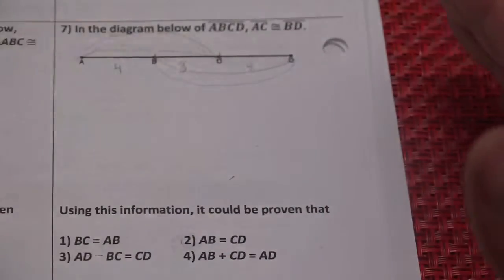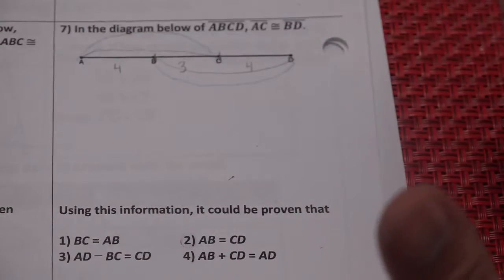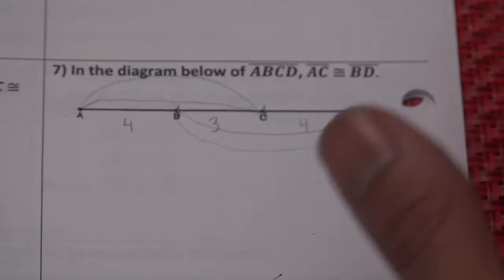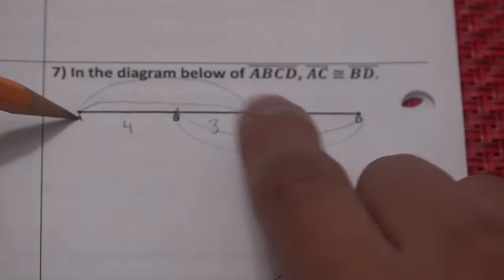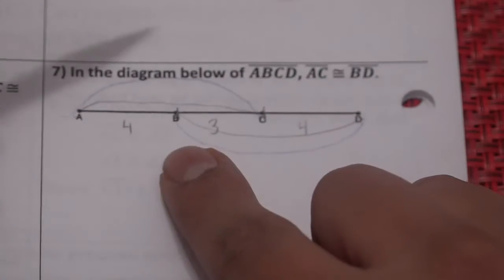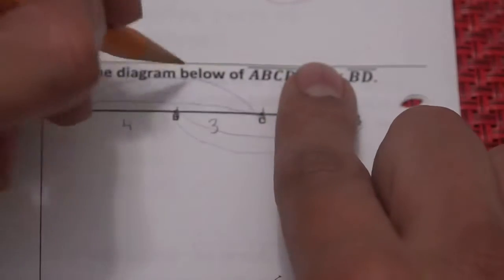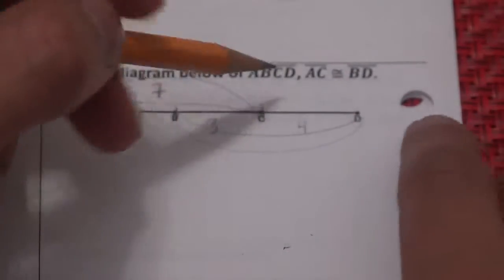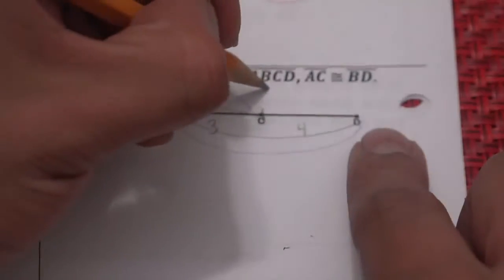I really don't know how to approach this, so I'm going to give it values. They're saying that AC is congruent to DB, so I'm going to make AC be 7. DB has to be 7 as well, right?